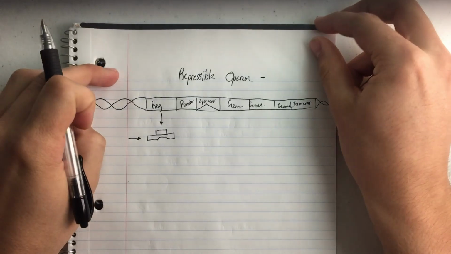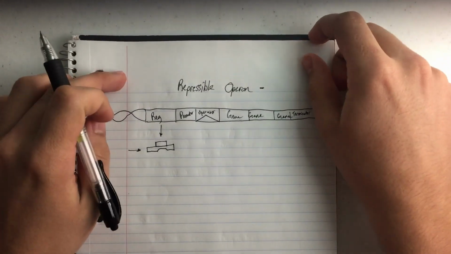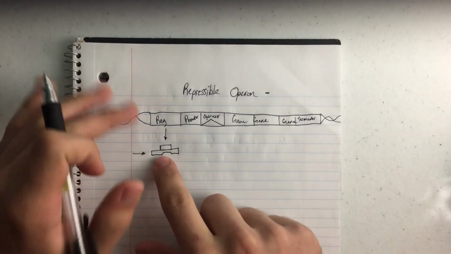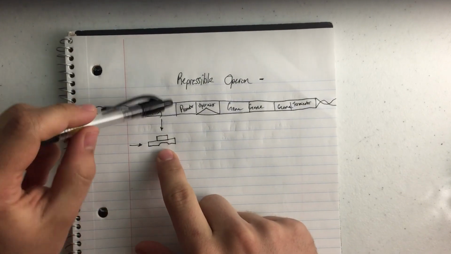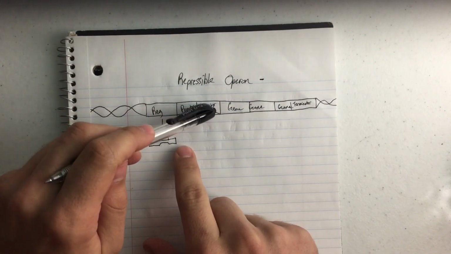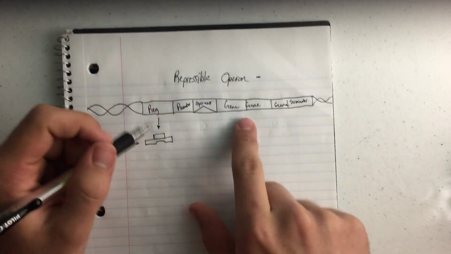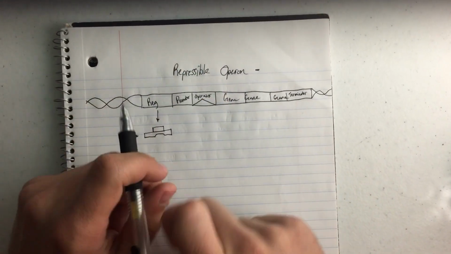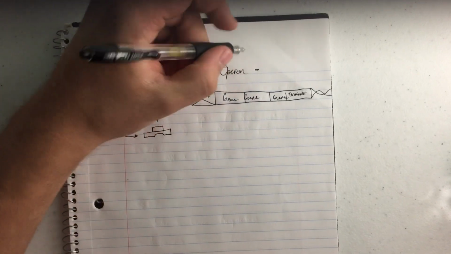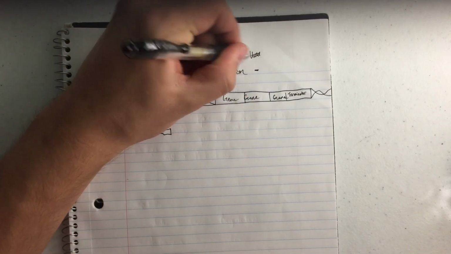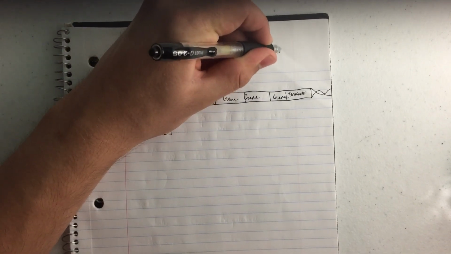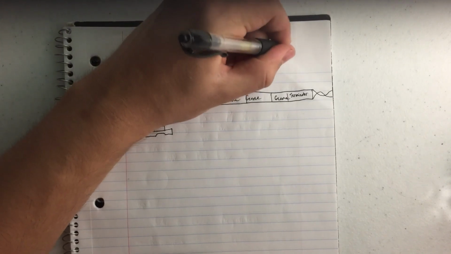Okie dokie, today I'm talking about a repressible operon. I'm going to go over the basics, looking at the parts on the top, very similar to the inducible operon: regulatory gene, promoter region, operator, the gene piece itself, and the terminator, so the end piece. A repressible operon is different from an inducible one in that it's usually on, and you turn it off.